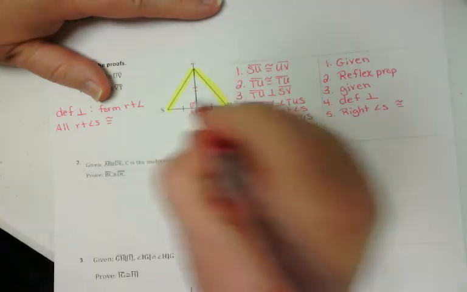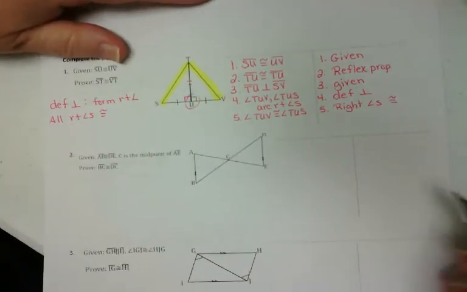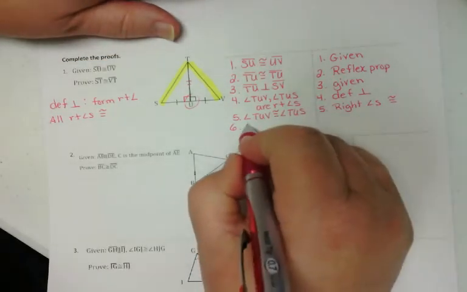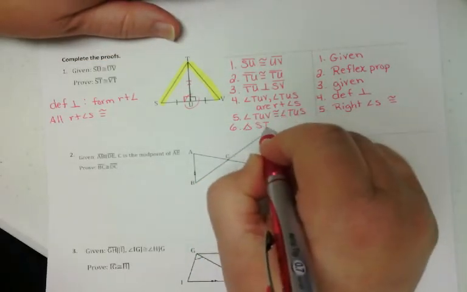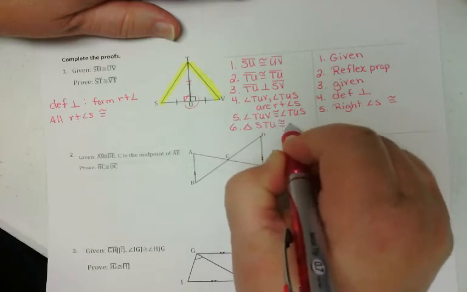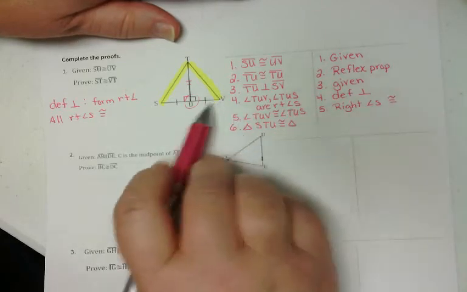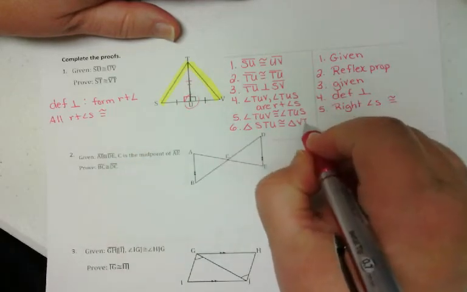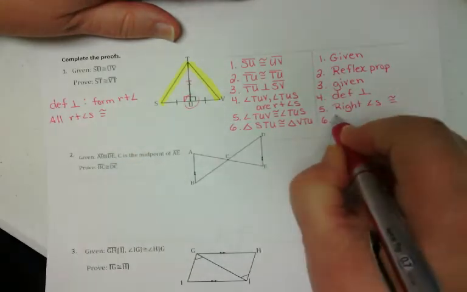So I've got those two. Now I can prove that my triangles are congruent. I'm running out of room. Triangle STU is congruent to triangle VTU, remember the letters have to match, by SAS.